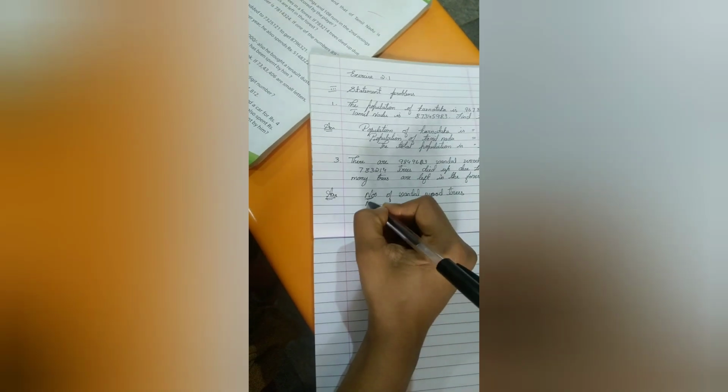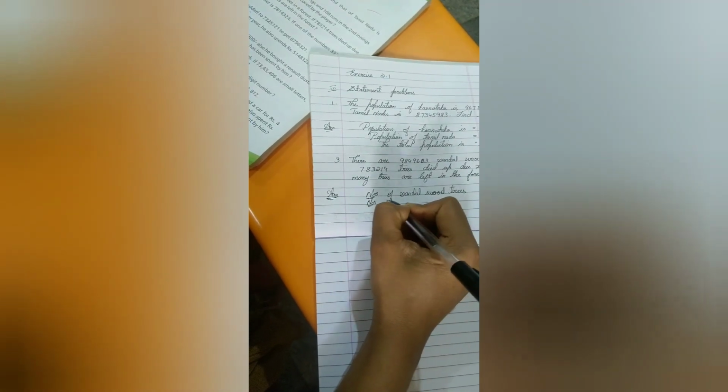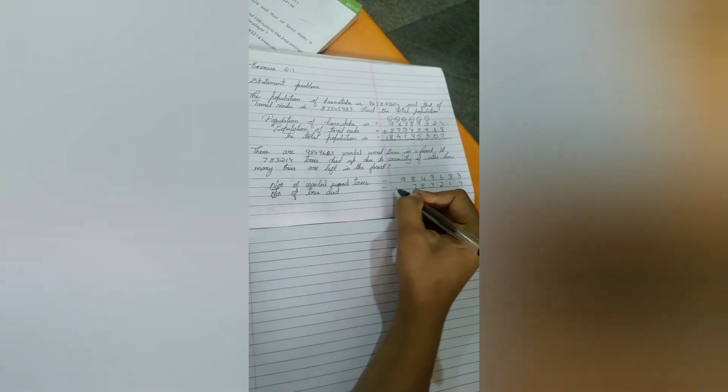So let us write number of trees died. So children, whenever you are writing statement sums, make sure you read the full question once and then decide what this number is telling. So let's write from the ones place. 4, 1, 2, 3, 8, 7.